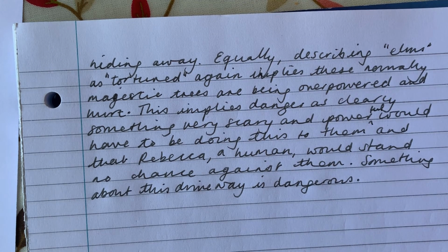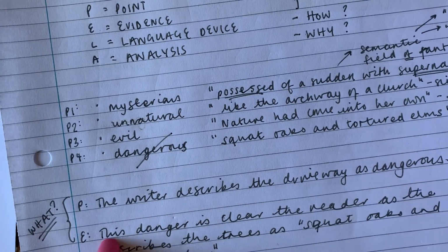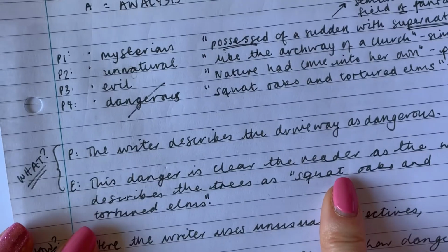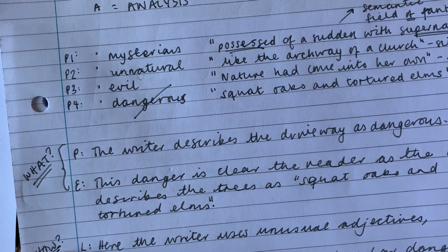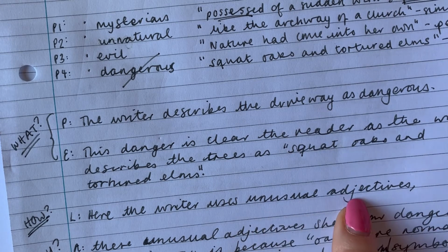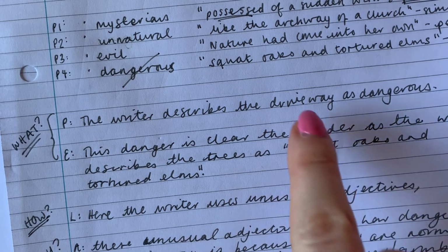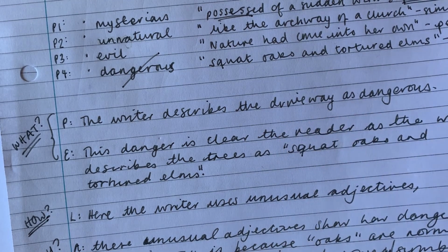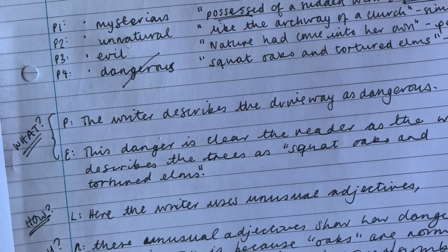Okay, so can you see how right at the beginning I've got my point, which is answering the question, and I've given my evidence, my quotation to prove it, my what. My how is the writer doing this? Well, the writer's doing this by using adjectives, unusual adjectives. Why does the unusual adjective use here show the driveway is dangerous? Well, I'm going to explain that because the unusual adjectives, oaks are normally described like this, but here they're being described as this.